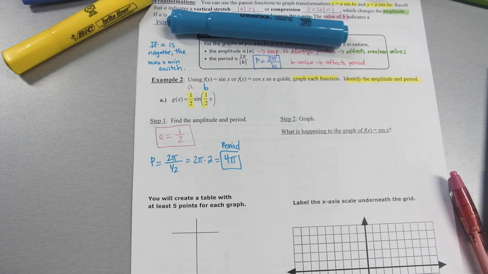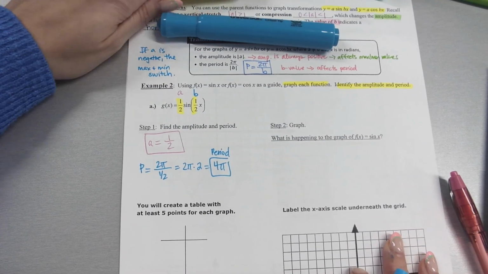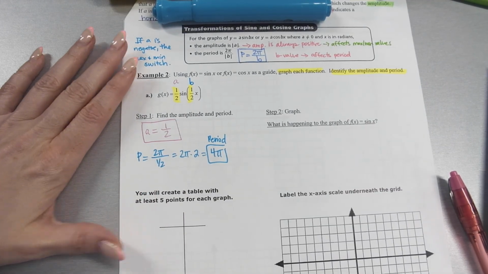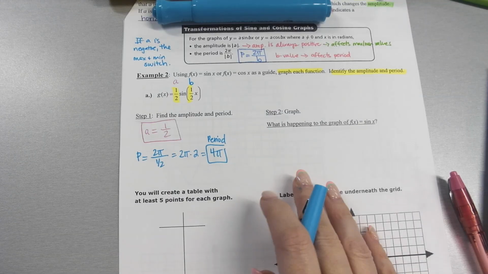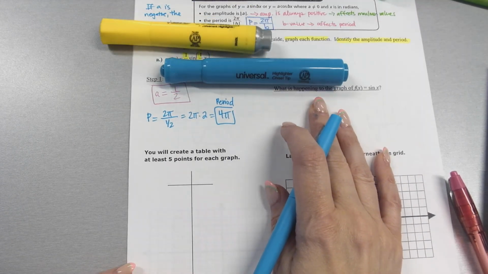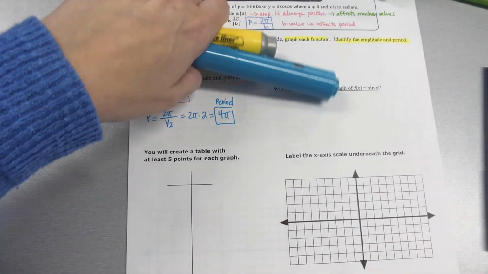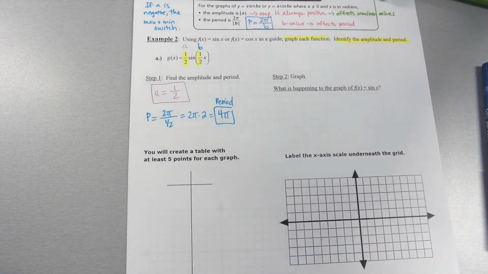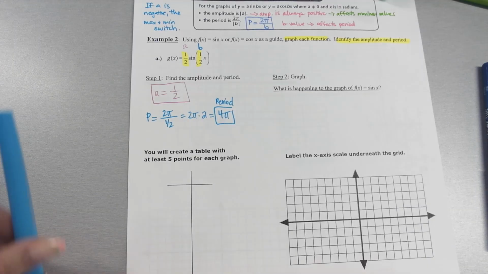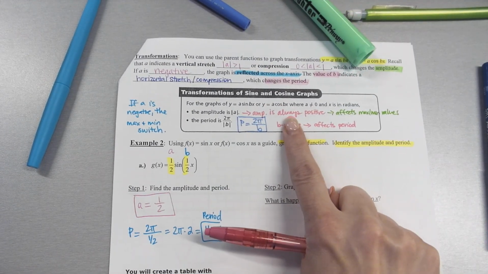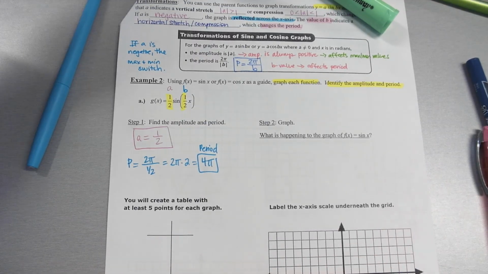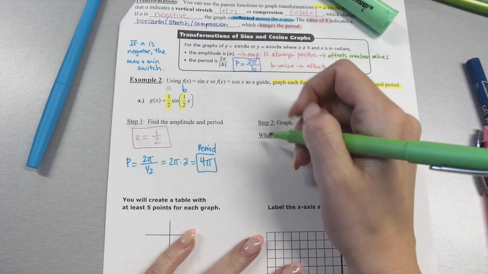Great. Okay, so now we're ready to do the second step together. When you are graphing, there's certain things that you want to recognize. For your notes, we're going to write out what's happening for the first couple times. And then after you understand the patterns, you're just going to be able to write them out in the table. So what we talked about was the A value affects the max and the min values. So what we're going to write here is our A value.